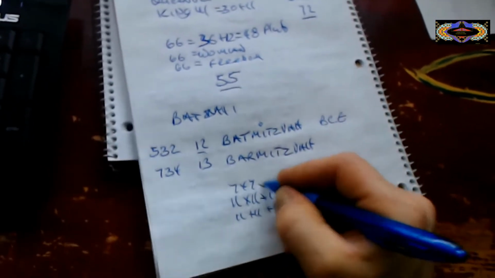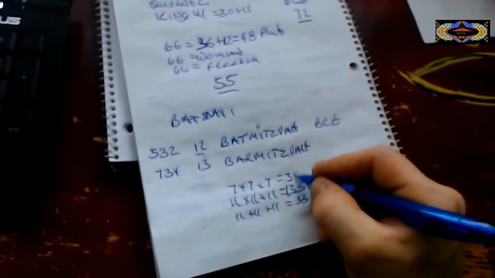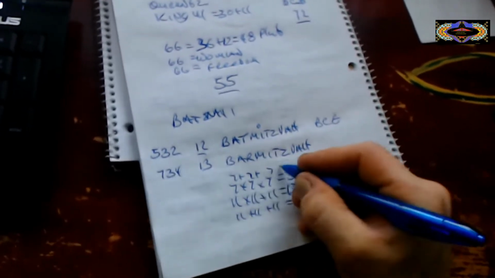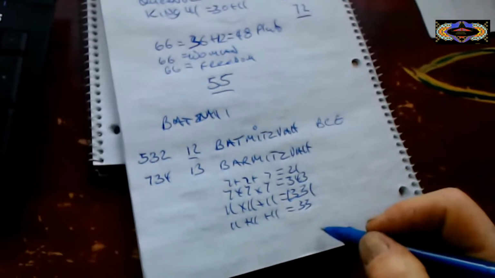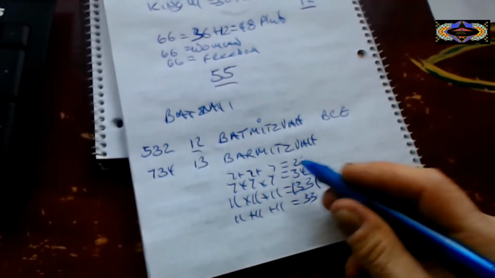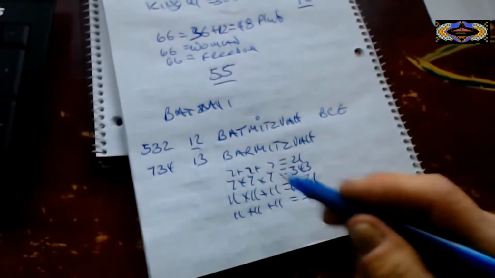7 times 7 times 7 equals 343. 7 plus 7 plus 7 equals 21. 2 and 1 is 3. 3 and 1 is 4. 3 and 1 is 4. And all we have is 3s and 4s. And that's what 7 does.